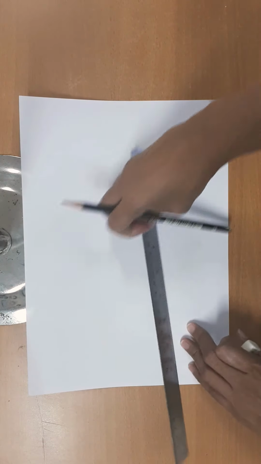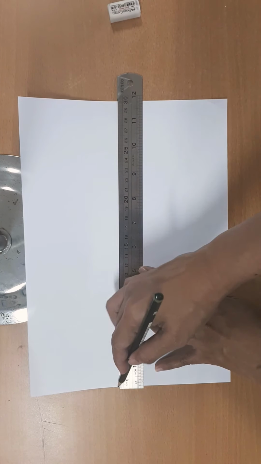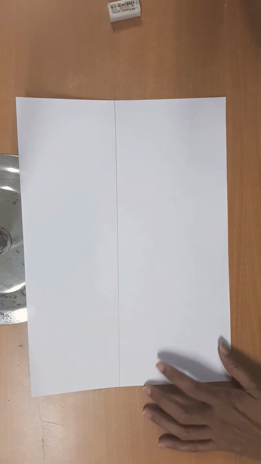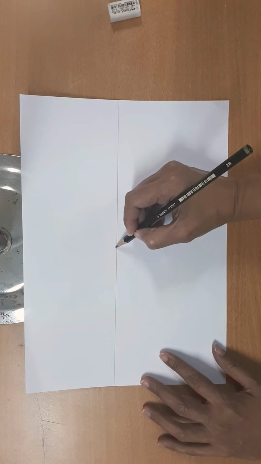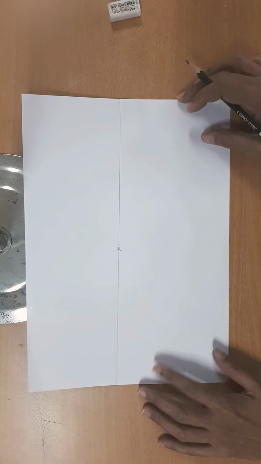Okay, now it starts with the horizon line. We call it the horizontal line. Draw it in the middle of your paper, and then decide where the middle is, which will be the vanishing point. I'll put a cross in the middle of the paper.